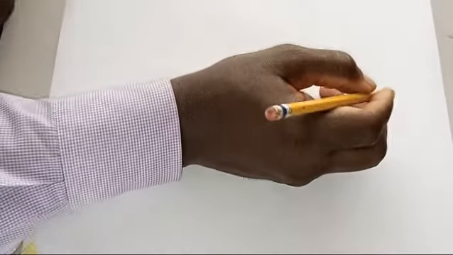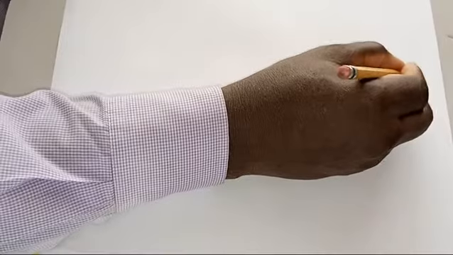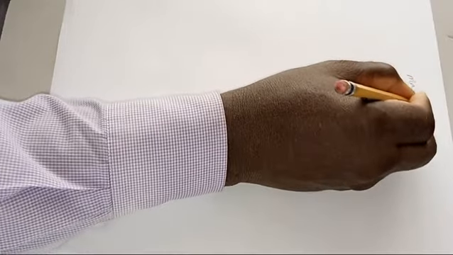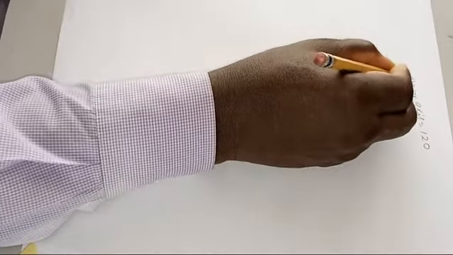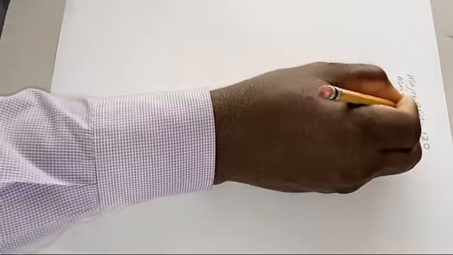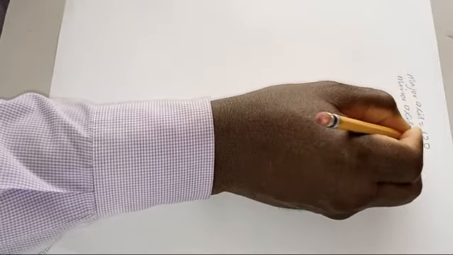Today we'll be solving a question on construction of ellipse. Construction of ellipse using the concentric circle method. We have to construct an ellipse whose major axis is equal to 120 and minor axis is equal to 80. How do we construct this?